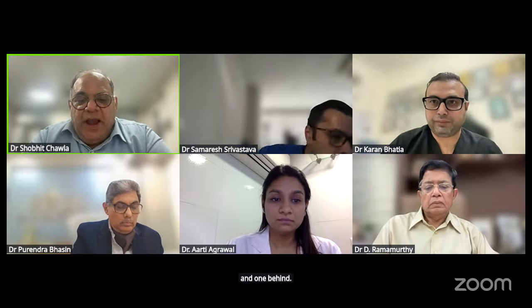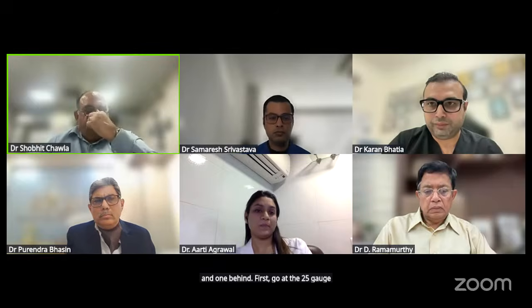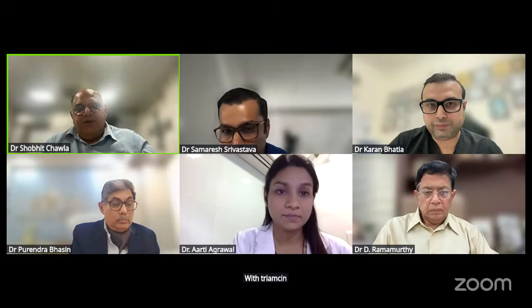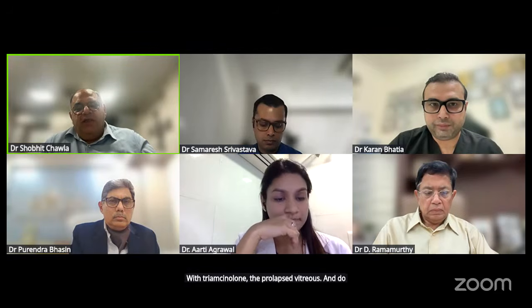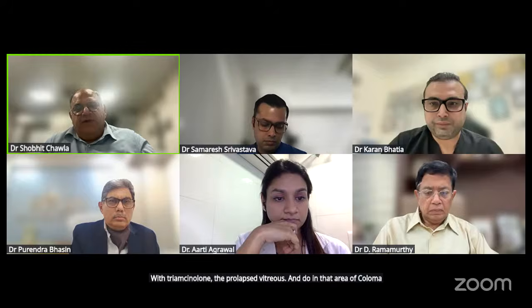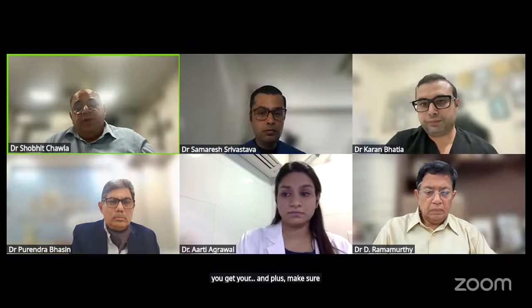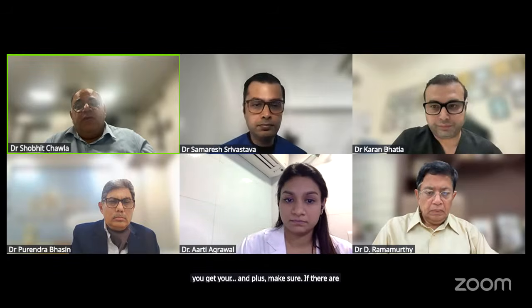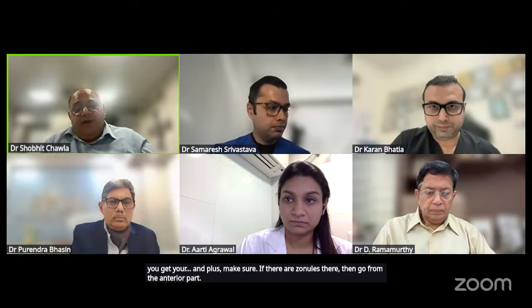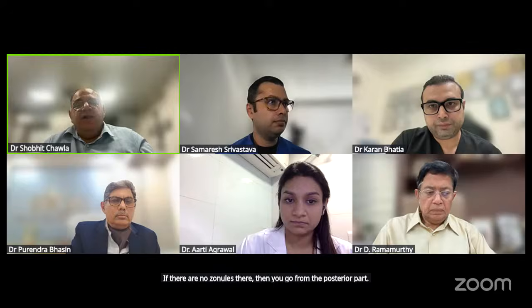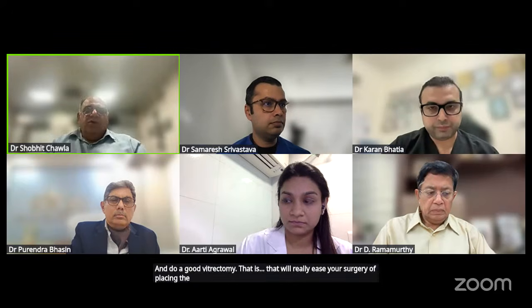First go with the 25 gauge or 23 gauge from behind, after staining the prolapsed vitreous with triamcinolone, in the area of coloboma, where the defect is. If there are zonules there, go from the anterior part. If there are no zonules there, then go from the posterior part and do a good vitrectomy. That will really ease your surgery of placing the ring and make it very comfortable.